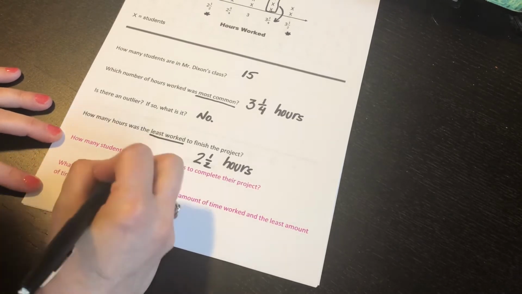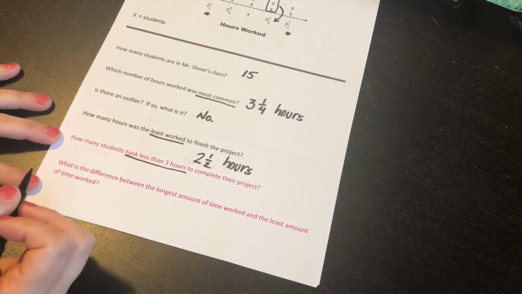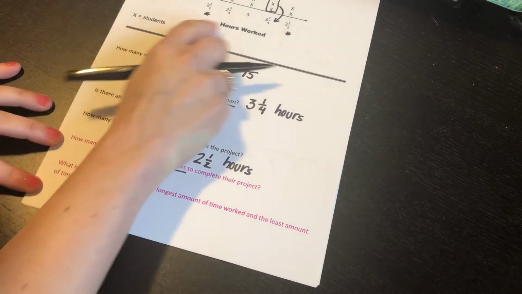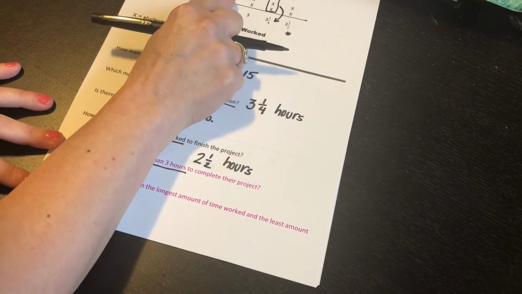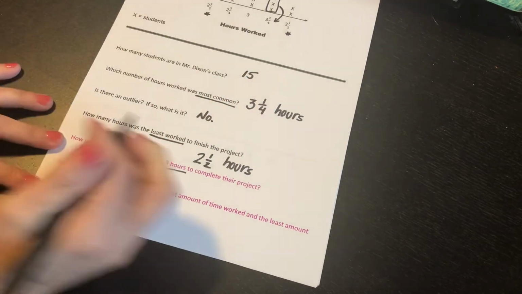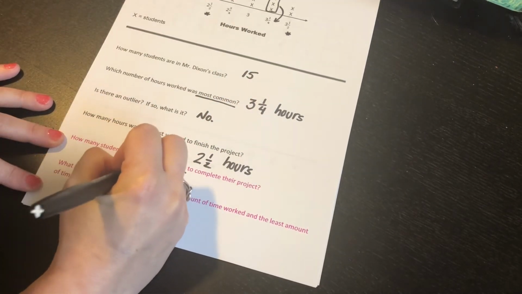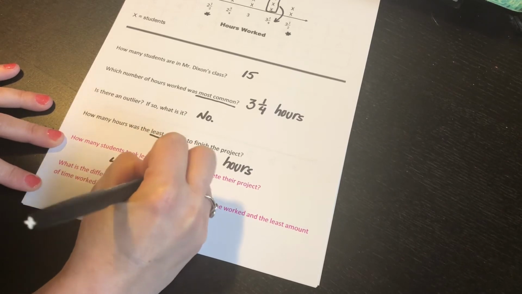How many students took less than 3 hours to complete their project? Well, I go up and I find the 3 hours, and it's less than, so I count all of the students that come before it. So 4 students took less than 3 hours.